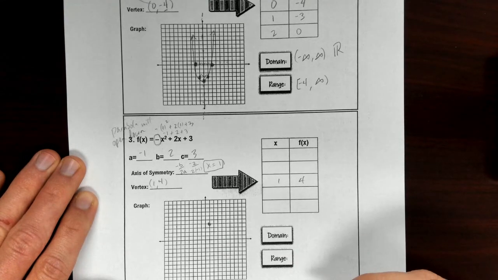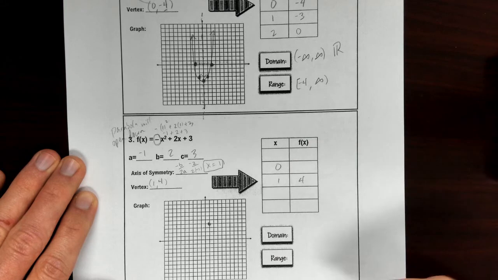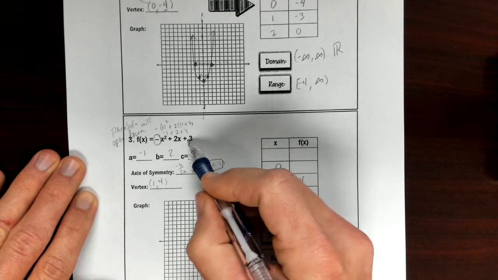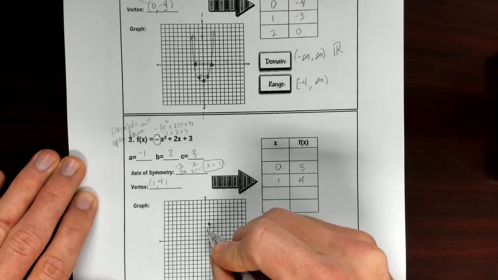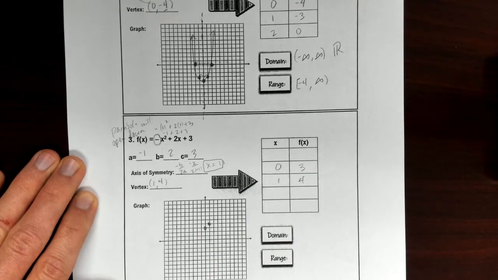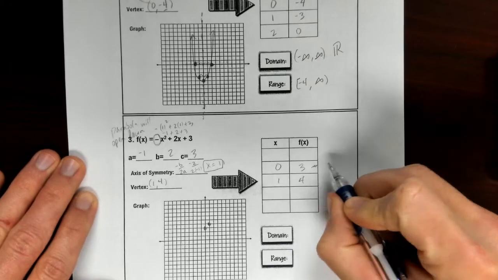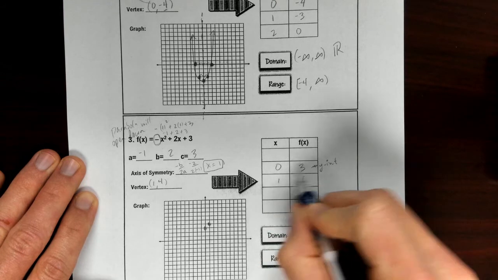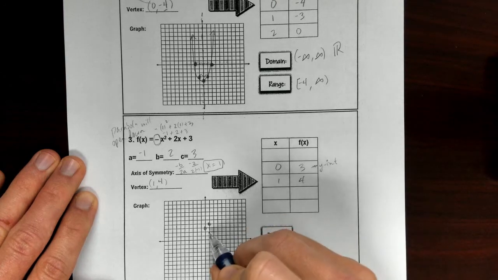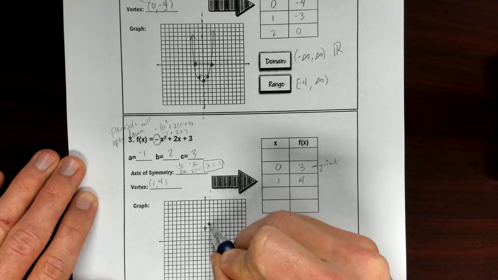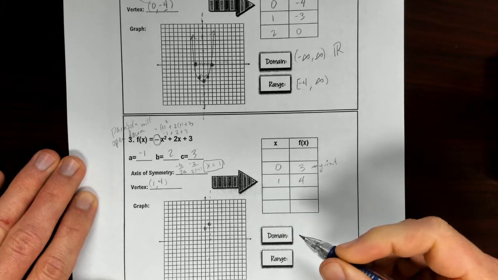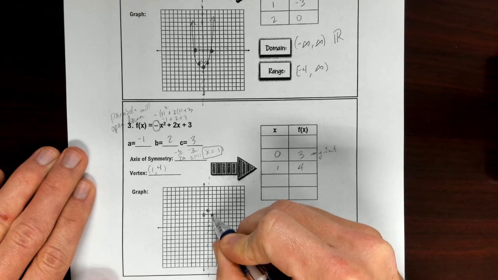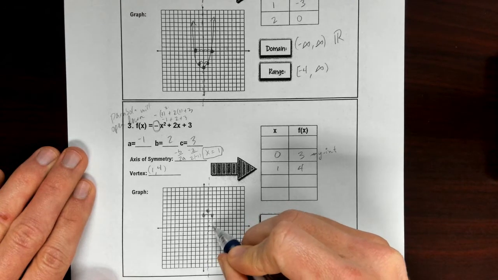Now let's find another point on the graph. So let's just, 0 is close to 1, right? So let's plug in 0. So 0 squared plus 0 plus 3. So I know that the y-intercept, because again, the y-intercept has an x value of 0, is at 0, 3. Okay, well we also found another point, right? Because again, this is your axis of symmetry, goes through the vertex. So another point that corresponds to that point is right there, which would be at 2, 3.